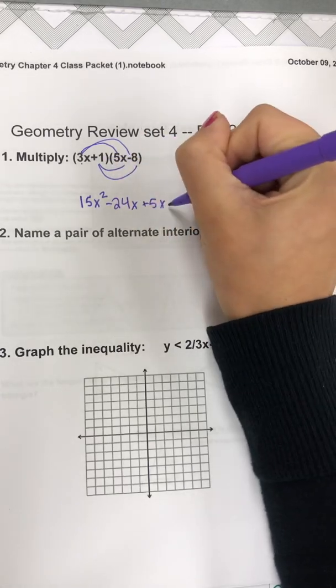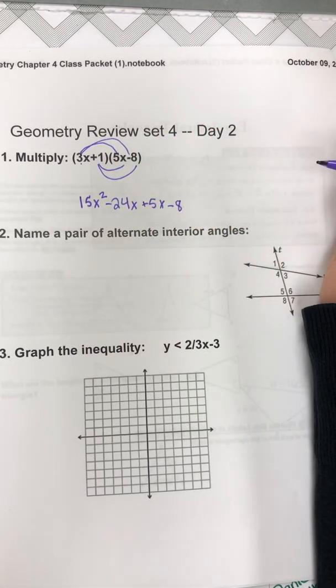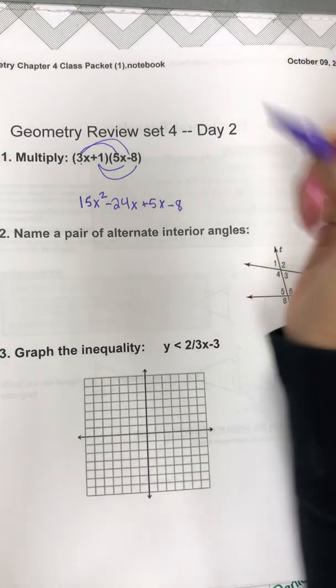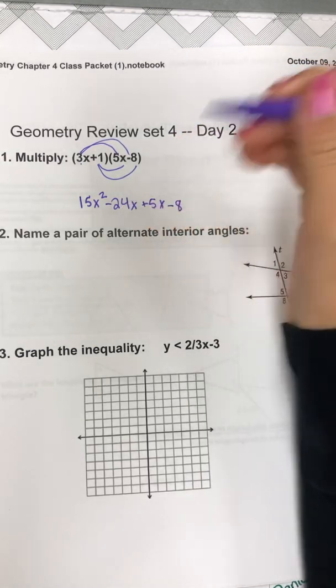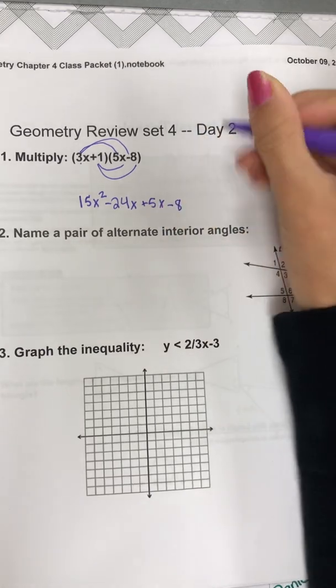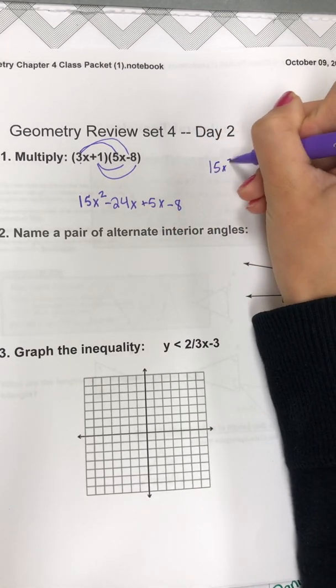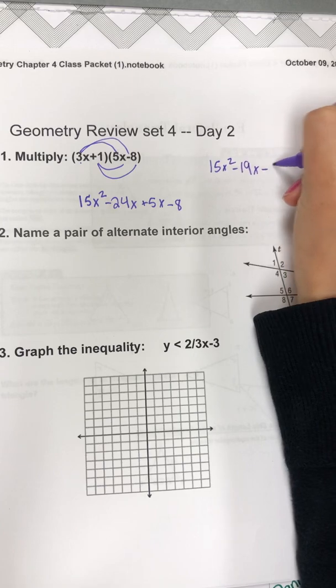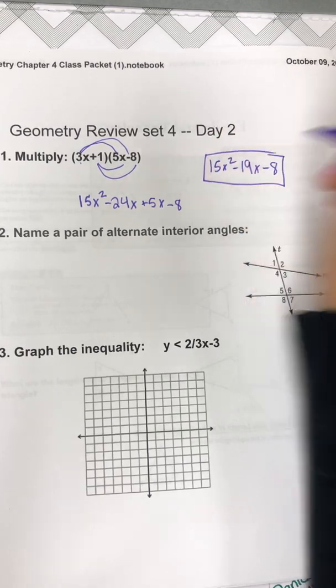And 1 times negative 8 is negative 8. Okay, now putting your x's together, negative 24x and positive 5x is going to give me negative 19x. So there is your answer for the first one.